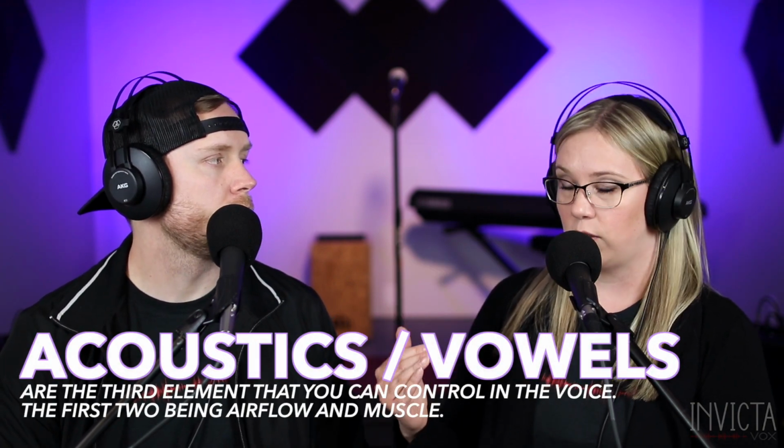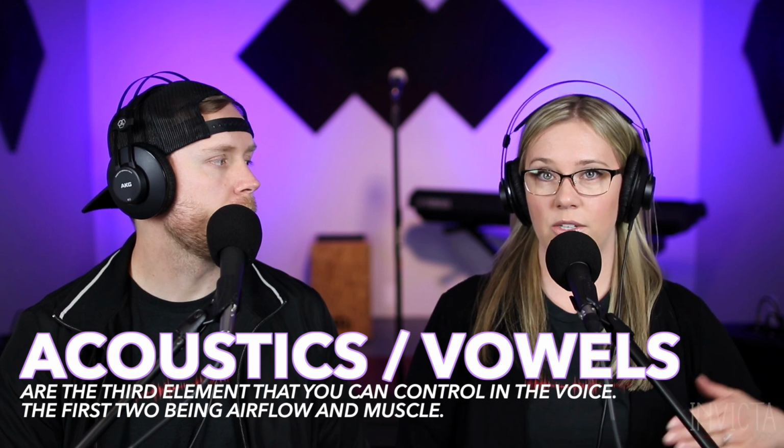So this is basically the third element in your singing that you can control. In the last fundamental, we talked about the airflow and the muscle, the first two elements of the phonation process that you actually control. The third is your vowels, or shaping your acoustic chamber. This is really important to understand, because if your vowels are knocked out and not in alignment with where we need them, the balance between the air and the muscle is going to be a battle. Once we get this third thing locked in, it's easy peasy.